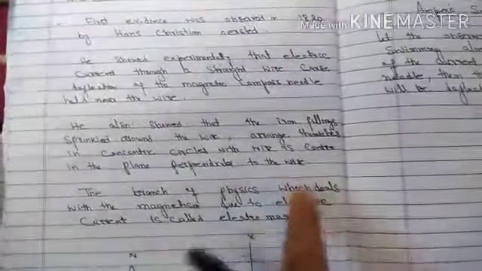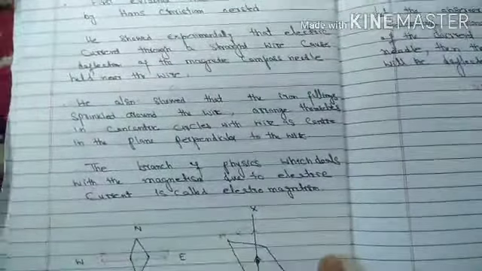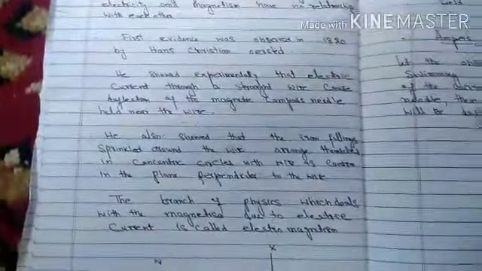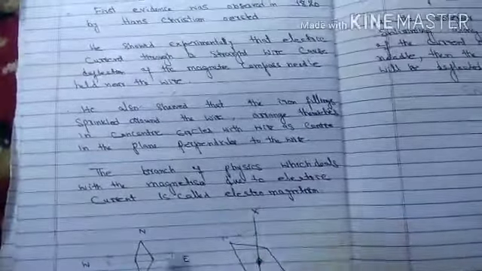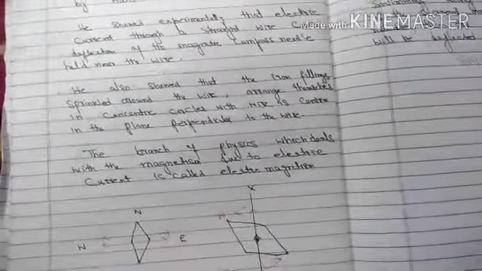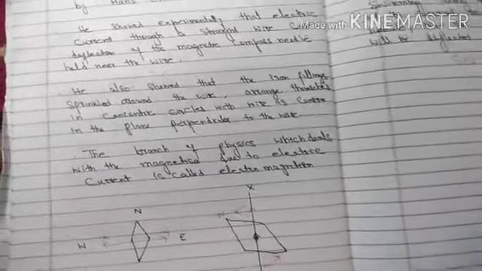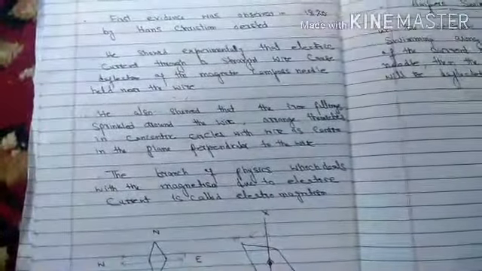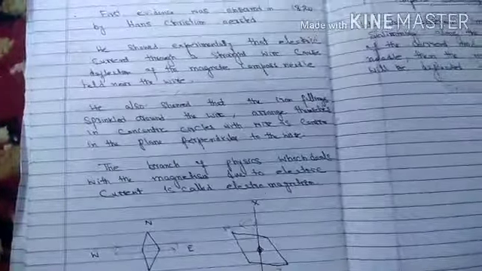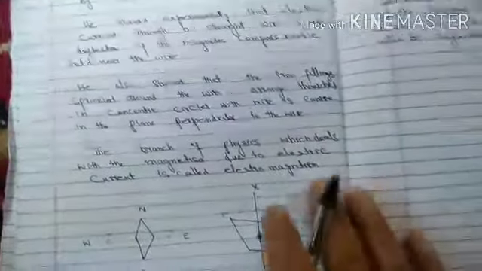So the branch of physics which deals with the magnetism due to electric current is called electromagnetism, and this branch gives the relationship between electricity and magnetism. Electromagnetism means the magnetism produced due to electric current. Whenever current passes through a wire, a magnetic field is produced around the wire. And we say electricity and magnetism are the two faces of the same coin. That means this is a single branch and we have two faces, one is electricity and the other is magnetism.